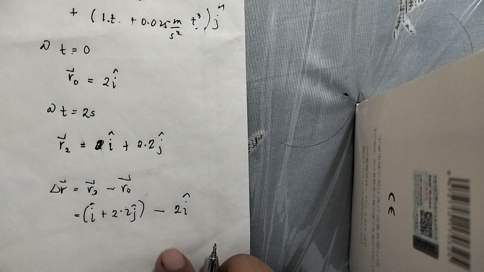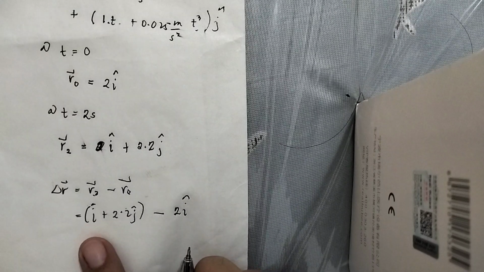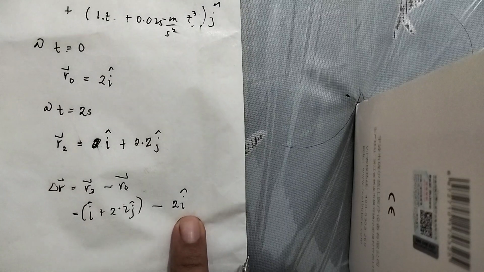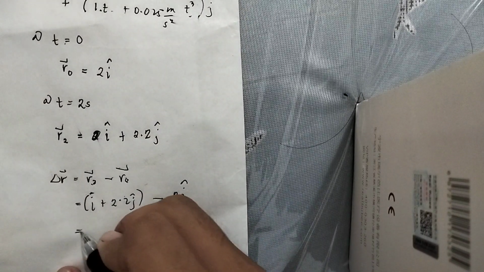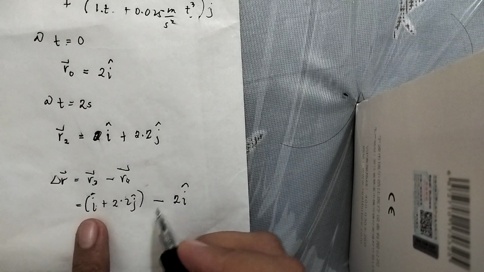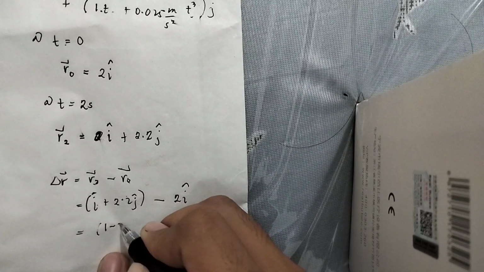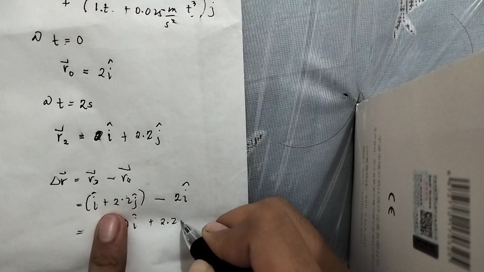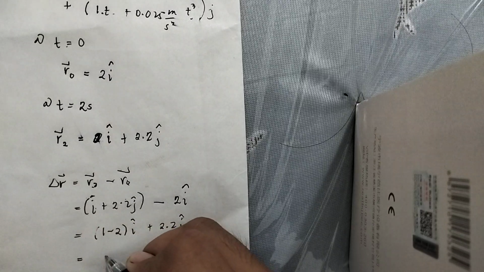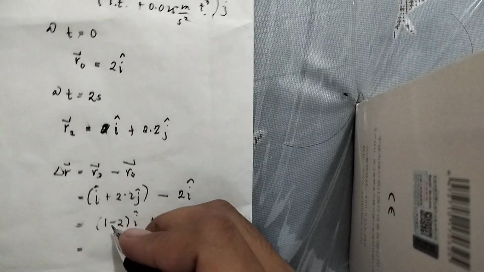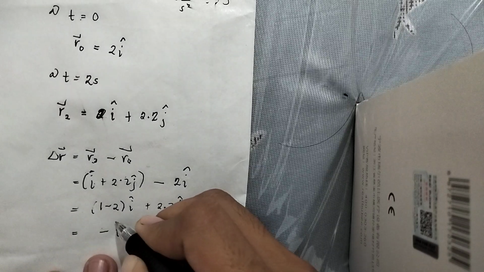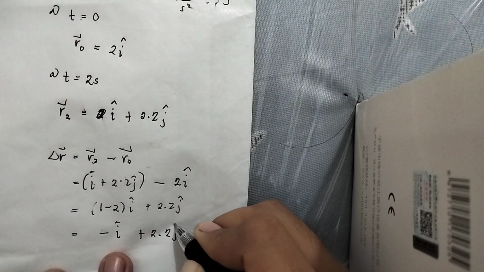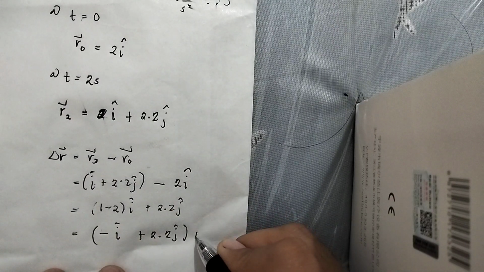They are the same unit directions, like i with i. So, 1 minus 2 i hat, and then plus 2.2 j hat. 1 minus 2 is negative 1. So, you have negative i hat plus 2.2 j hat, and then meters.